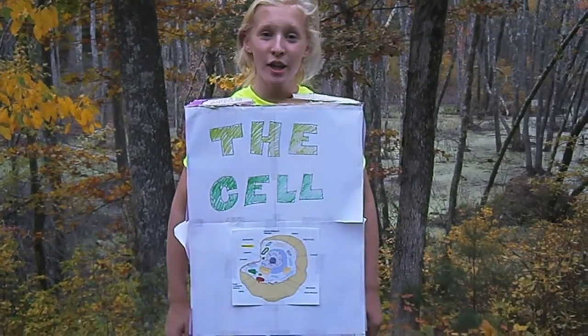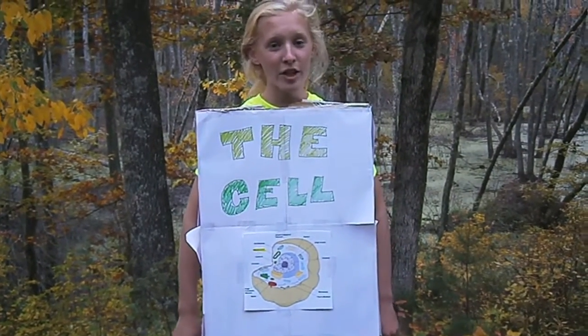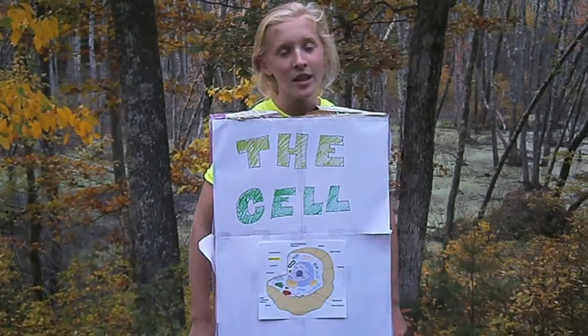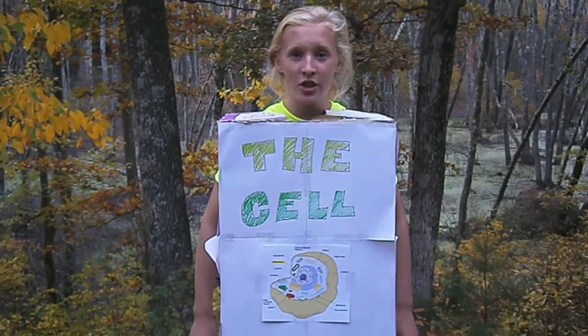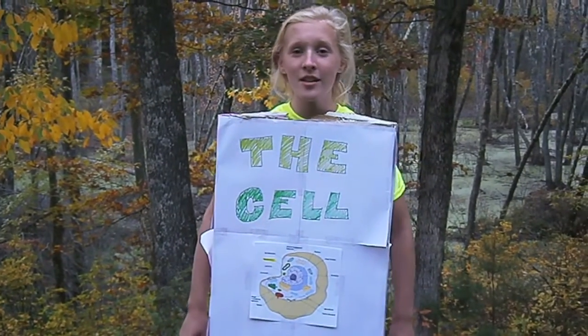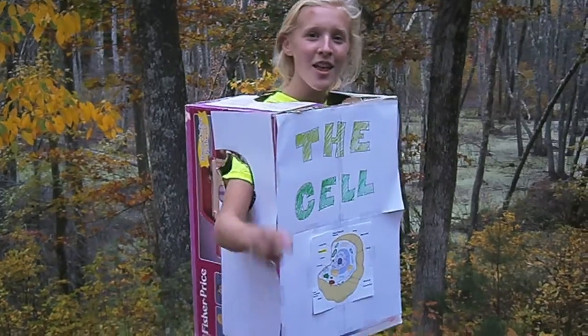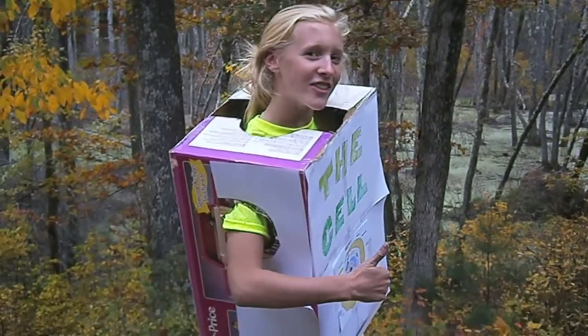Anaerobic respiration is cellular respiration when oxygen isn't present. In the absence of oxygen, cells can convert pyruvic acid into other compounds. This process is called fermentation. In fermentation, ATP is not produced, but cells can produce other compounds that can be used throughout the cell. That's a fact, and now you know.